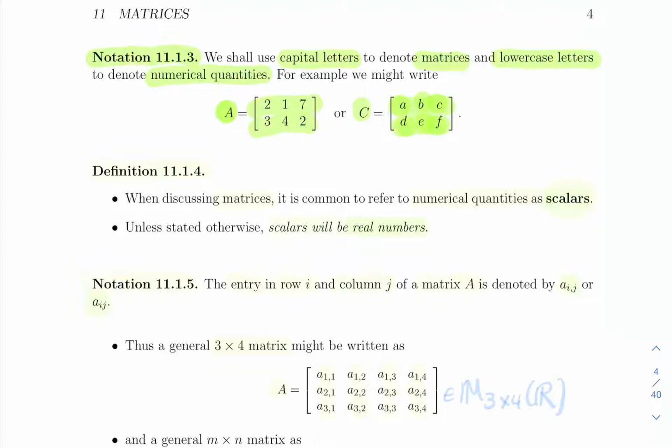So just to be clear, we wrote this as a definition. Every time we're talking about a number, so any numerical quantities, we might use the word scalars. So scalars are just referring to numbers. And for us, unless stated otherwise, scalars will be real numbers. Typically when you're studying matrices, the entries are real numbers. Sometimes they could be complex numbers, but in this unit, every single matrix will contain real numbers.